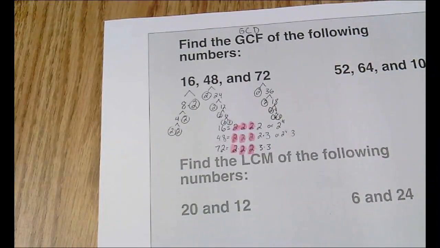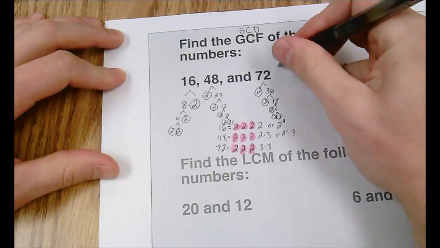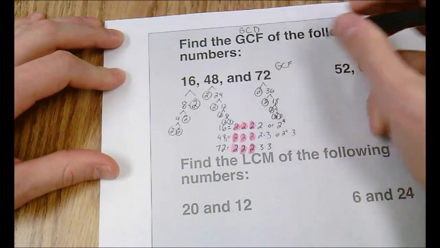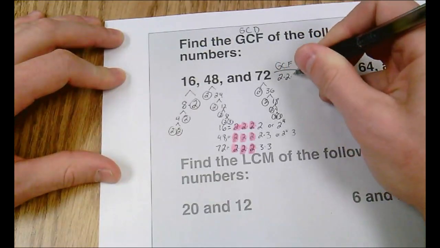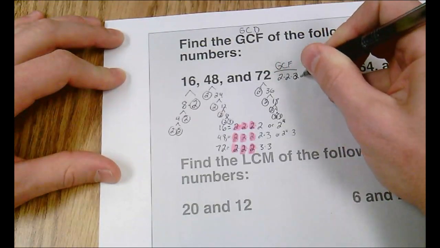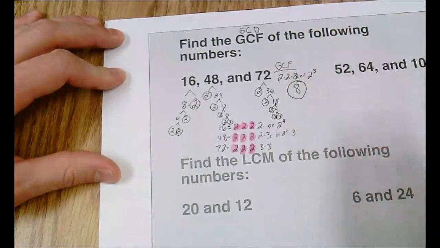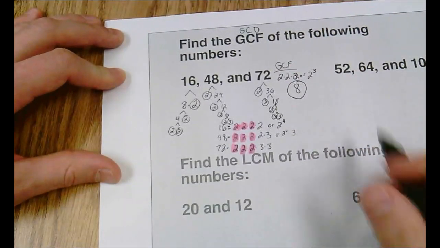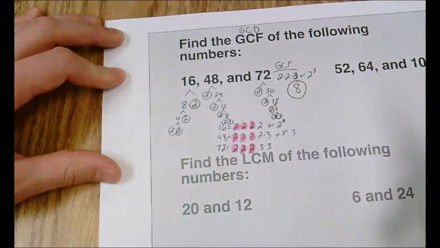What this tells me is that the greatest common factor, GCF, or greatest common divisor, is 2 times 2 times 2, or 2 to the 3rd power, which ends up giving us 8. And that tells me that I can divide each of these values by 8.